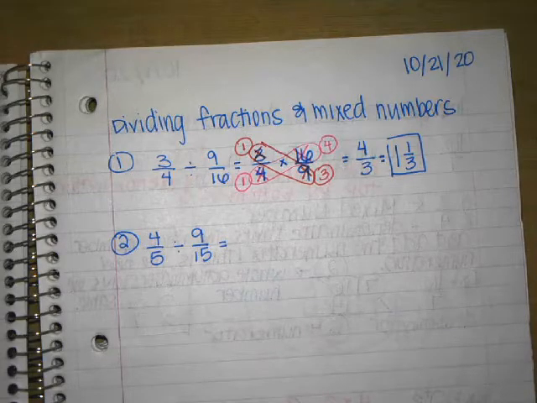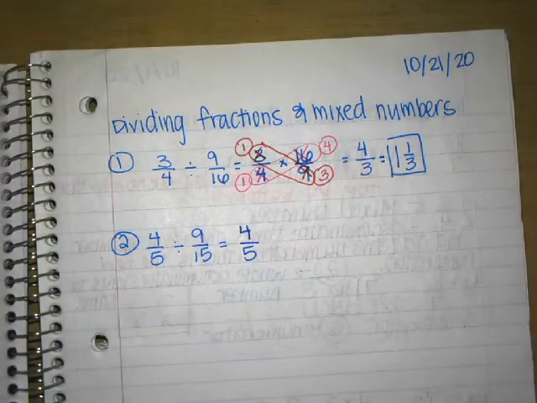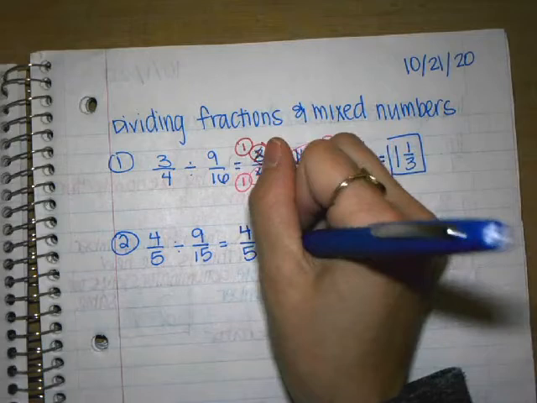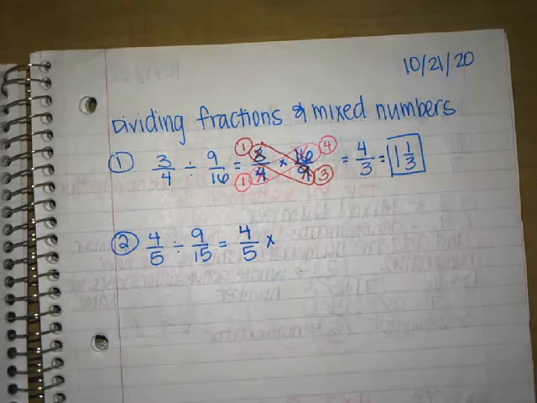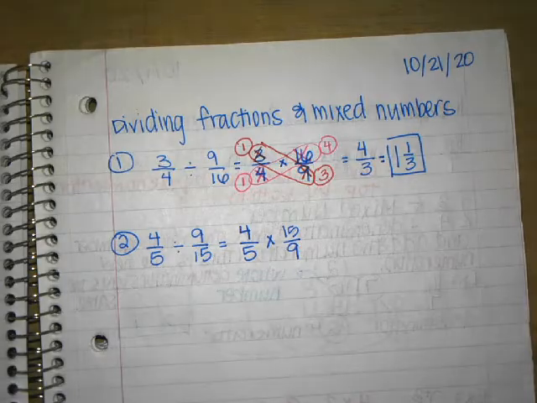What do I do first, everyone? So leave what? Leave that 4/5. Change what? Change that division to a multiplication symbol and flip 9/15 to 15/9. Are there any questions about leave, change, flip? Now what?